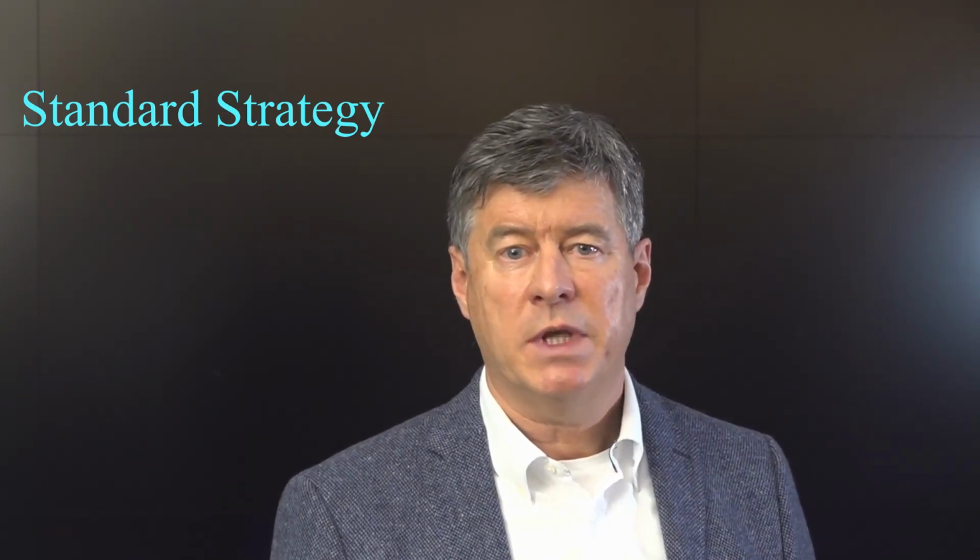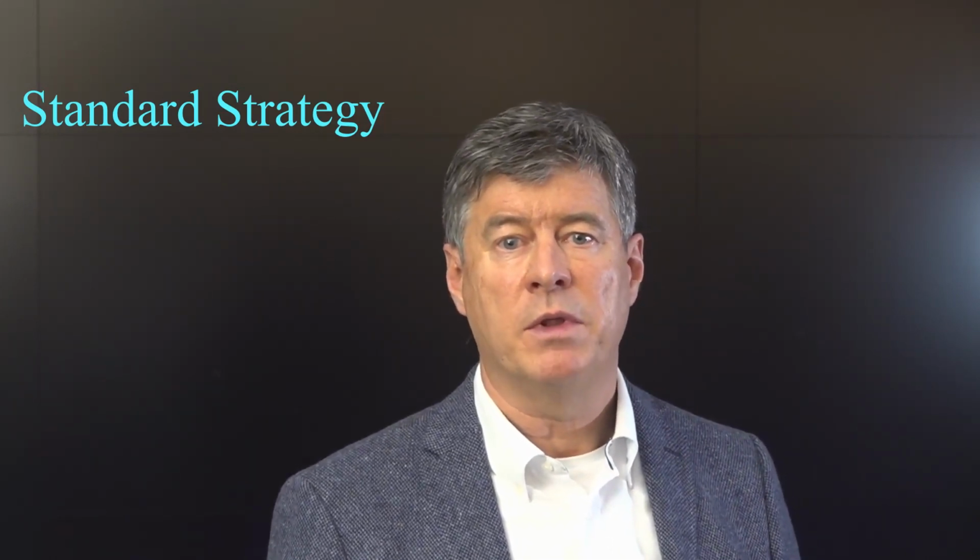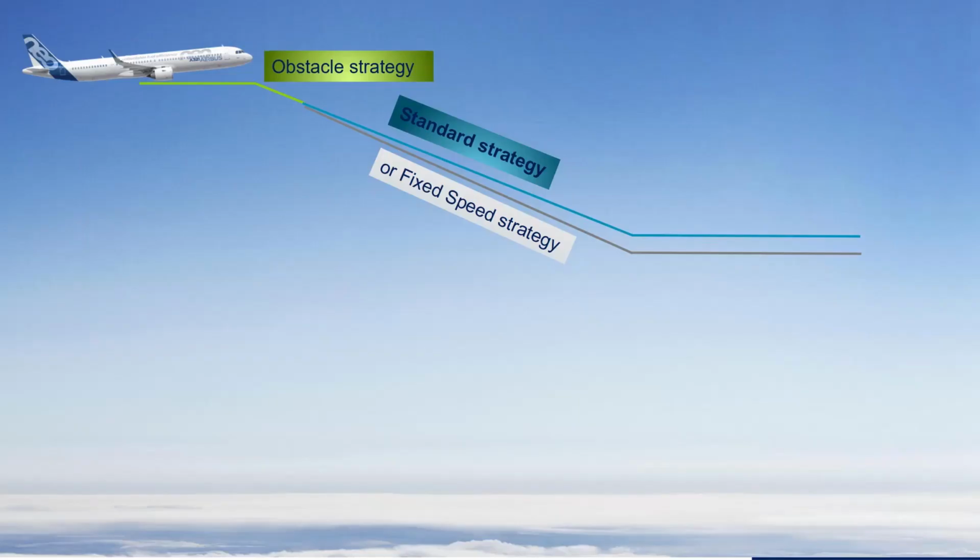In some specific airspaces, as for example the North Atlantic tracks, it can be appropriate to use first the obstacle strategy in order to minimize the loss of altitude while leaving the track. When the descent path is cleared, you can go back to the standard or fixed speed strategy. The combination of strategies may be defined through the airline's policy.